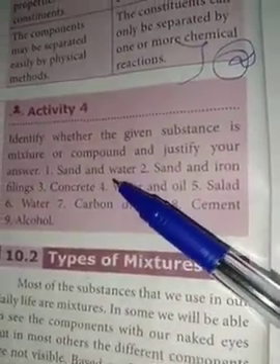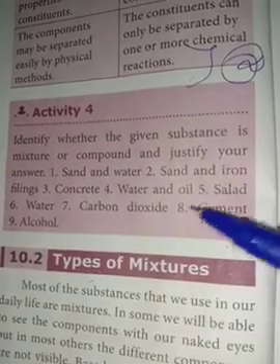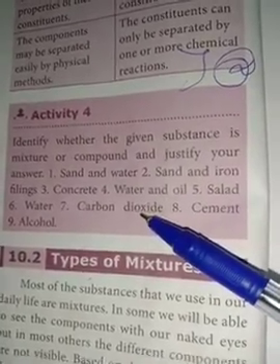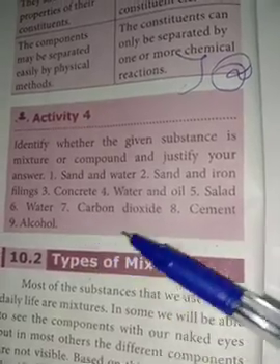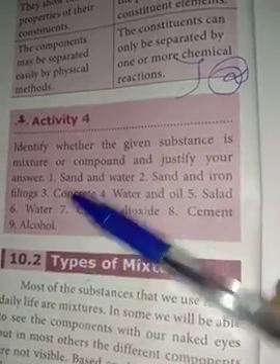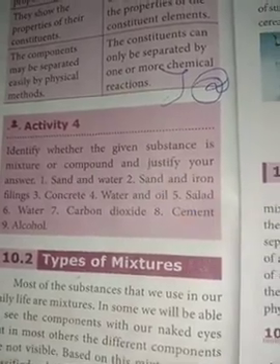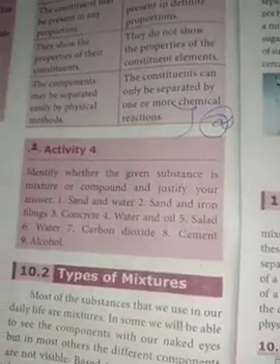The next, sublimation. It's a book back question, already I have given. Here homogeneous and heterogeneous we already marked, and do Activity 4 as homework. Sand and water mixture, sand and iron mixture, water and oil mixture. Carbon dioxide, what is that? Compound. Alcohol is a compound, meaning mixture. So you have to do this as homework. Okay, students, do this as homework.